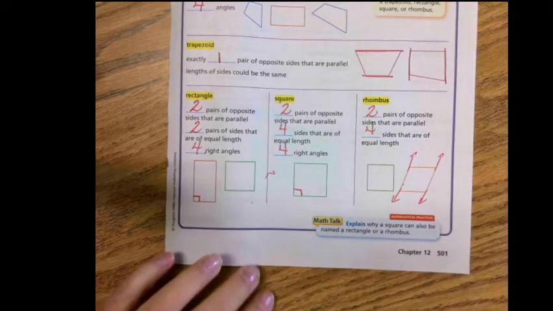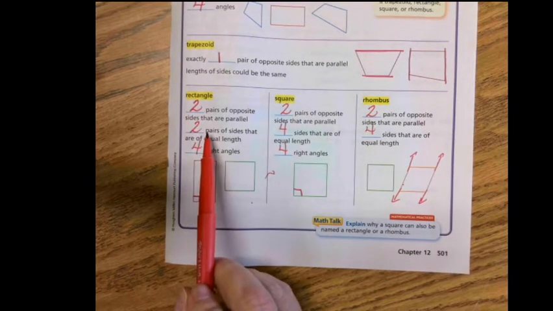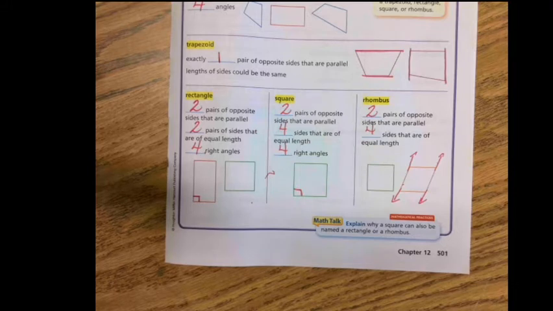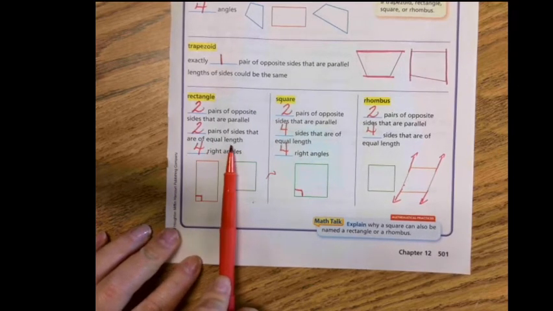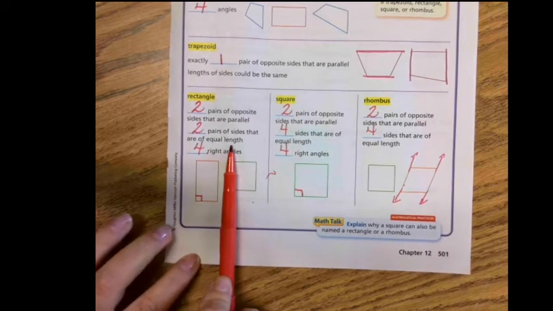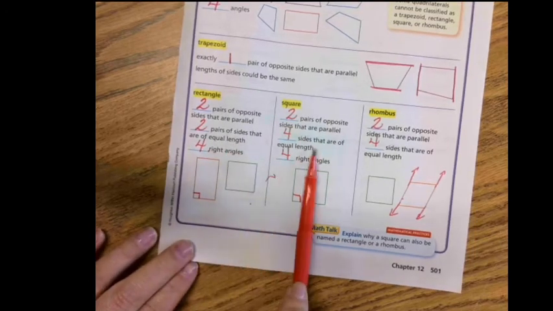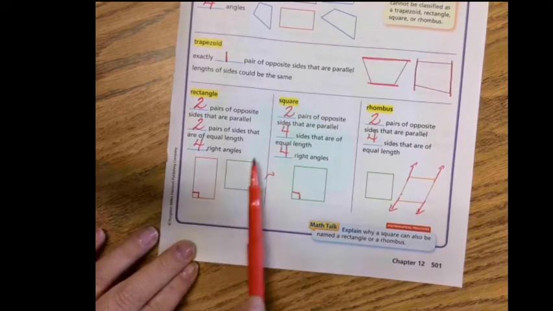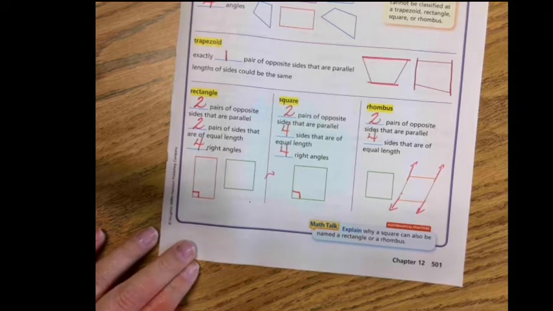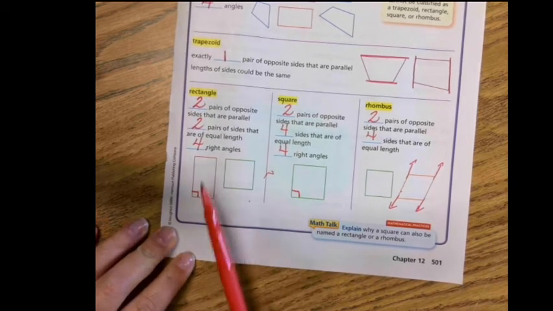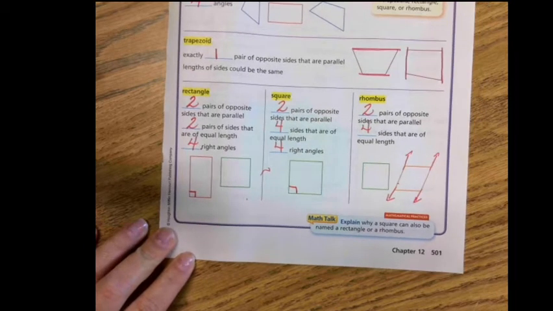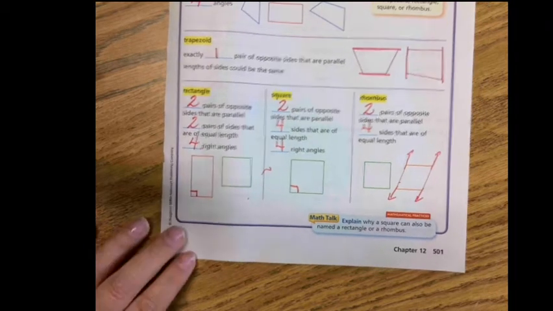Okay. Now, if we're looking at the difference in the rectangle, can you find the difference there? It only has to have 2 pairs of sides that are of equal length, but it doesn't have to have all 4 sides the exact same. It can, because a square can fit into this category, or it doesn't have to. It's one of those where it could, but it isn't the rule where it absolutely has to.